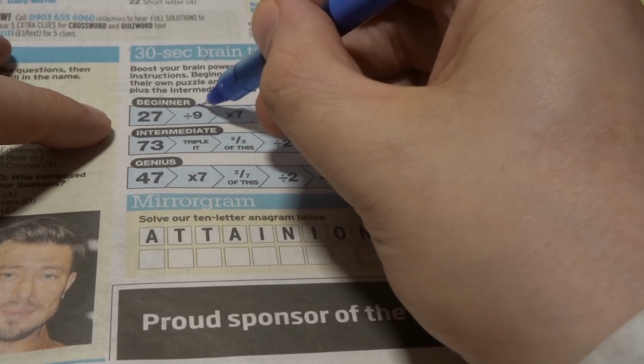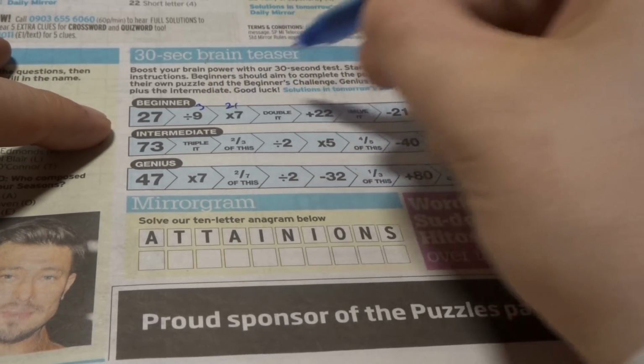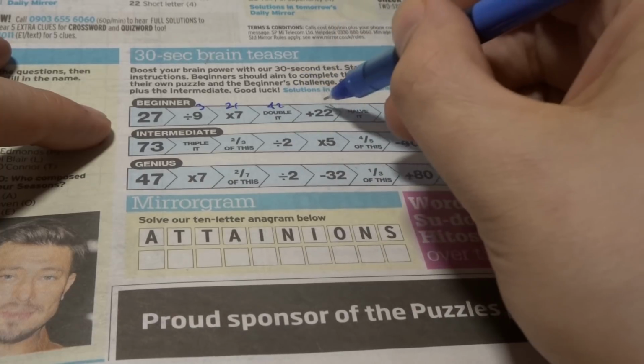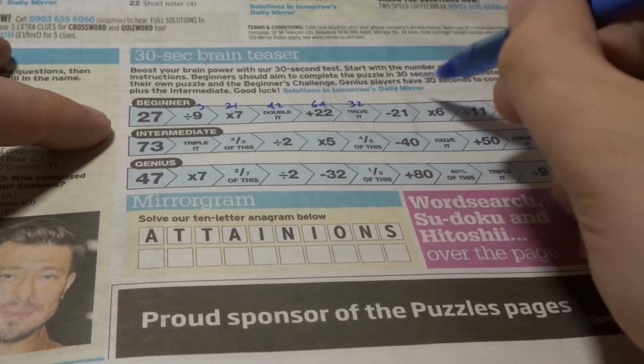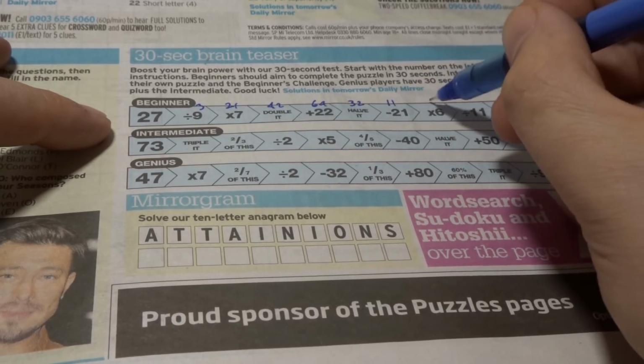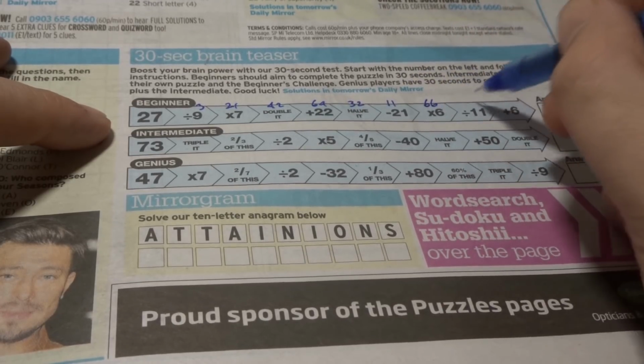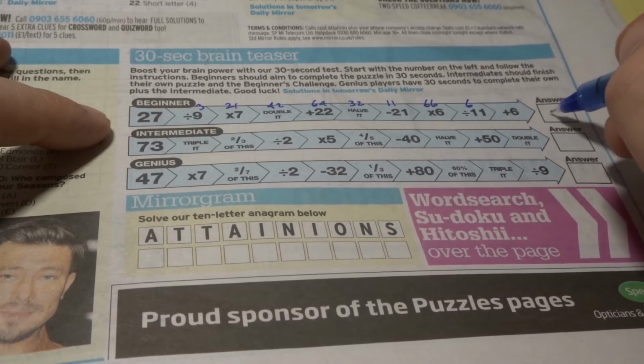27 divided by 9 is 3, times 7 is 21, double that is 42, plus 22 is 64, half of that is 32, take away 21 is 11, times 6 is 66, divided by 11 is 6, plus 6 is 12.